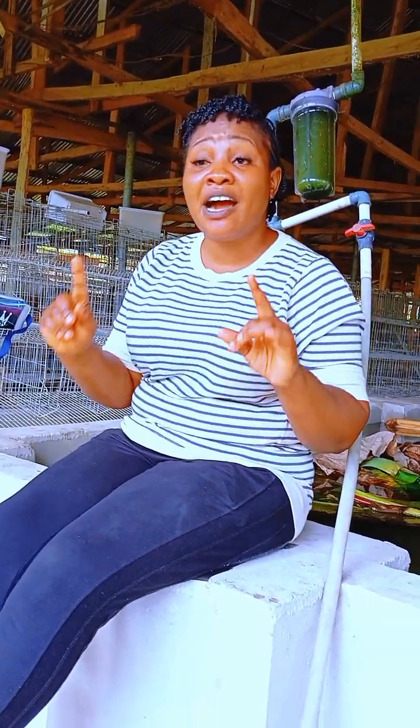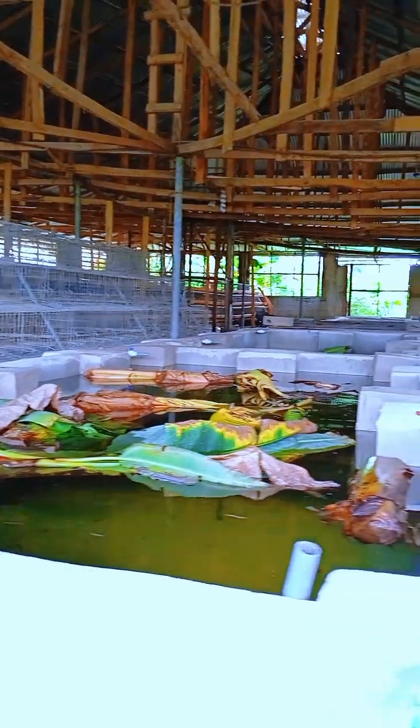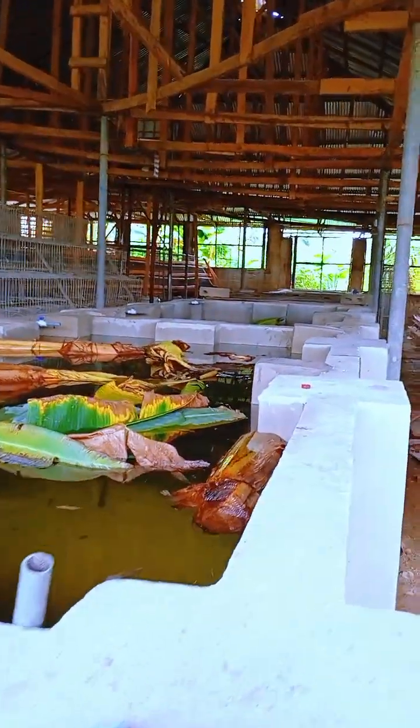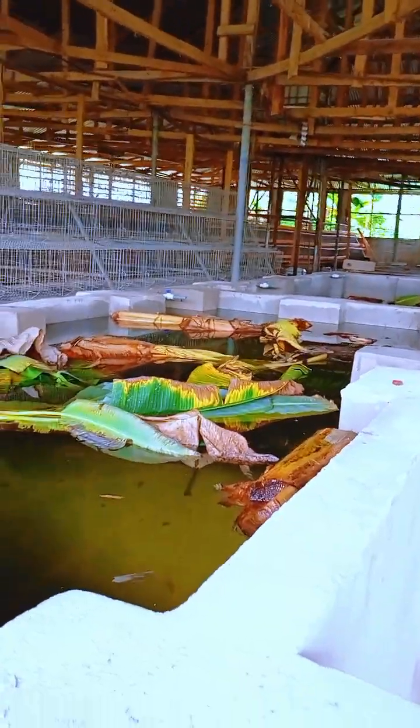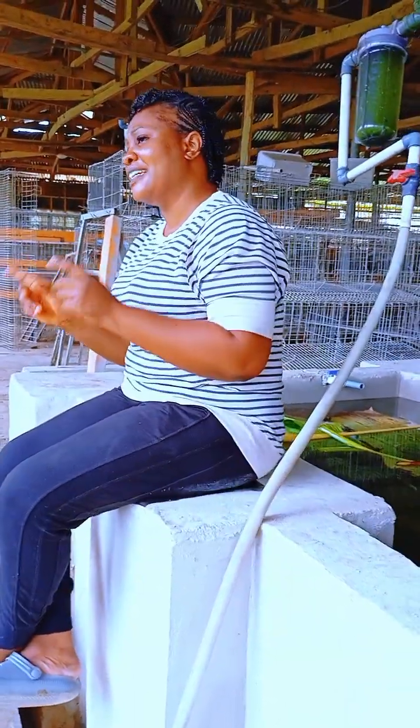This pond is a big pond, and it should accommodate at least 3,000 fishes to maturity level. I said at least, so you could increase it to 4,000 or 5,000, depending on the size of fish that you want as an end product.